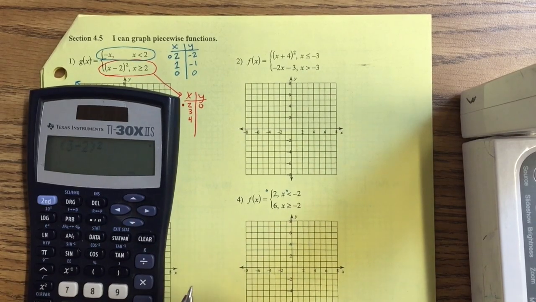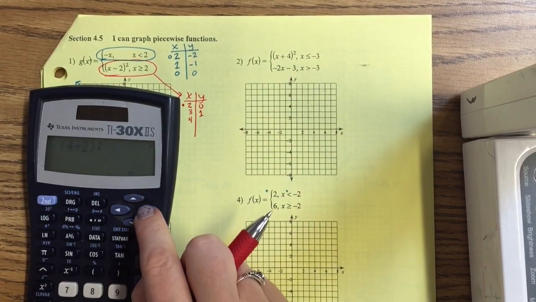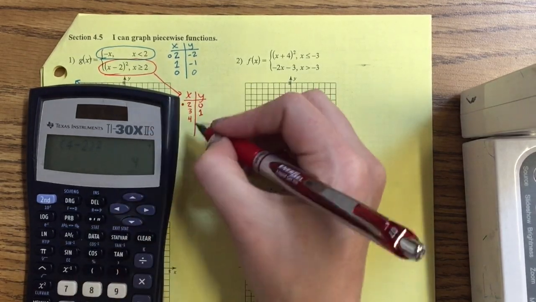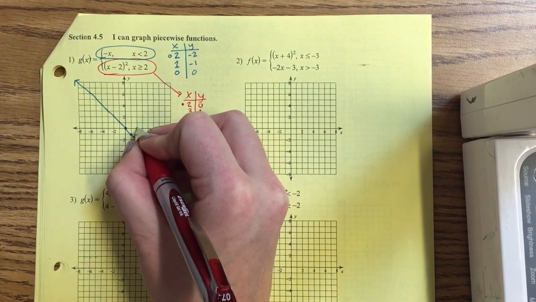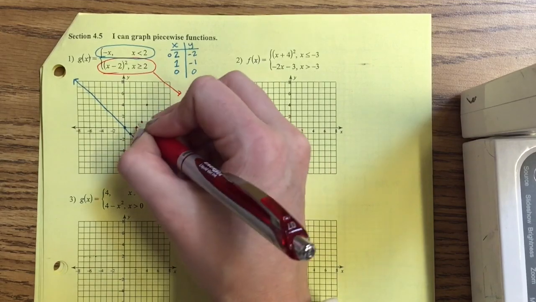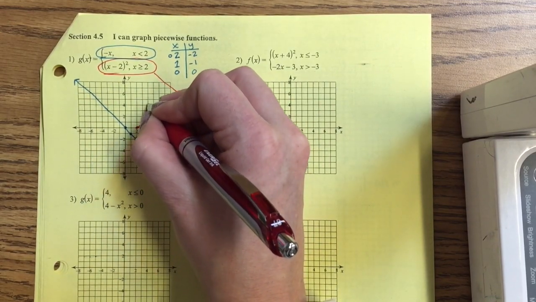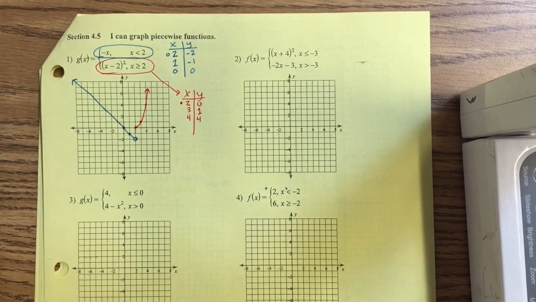Parenthesis 3 minus 2 squared is 1. Parenthesis 4 minus 2 squared equals 4. 2, 0, 3, 1, 4, 4. And it's making half of a parabola, so it should curve a little bit because of the squared.